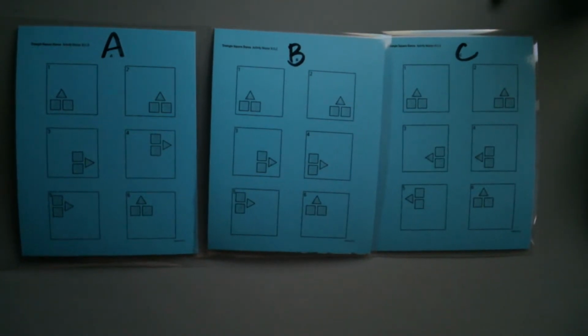Next one. From card 1 to card 2, the image translated right. Remember, translate means to slide. From card 2 to card 3, the image rotated to point right. So it spun. From card 3 to 4, the image slid up, or it translated up.